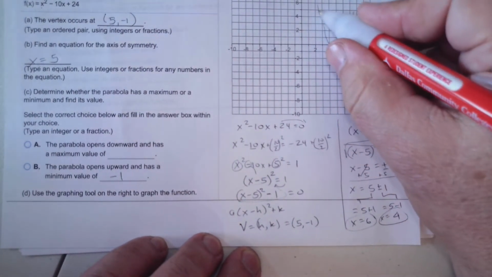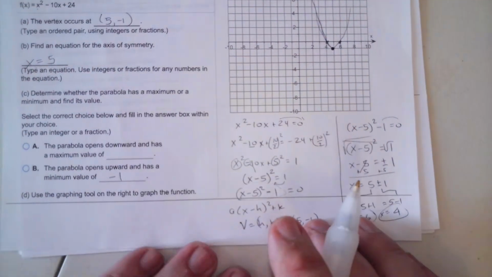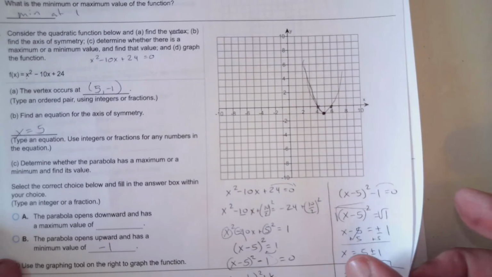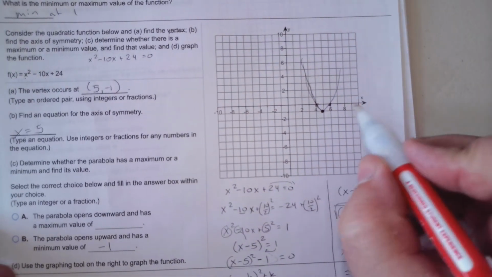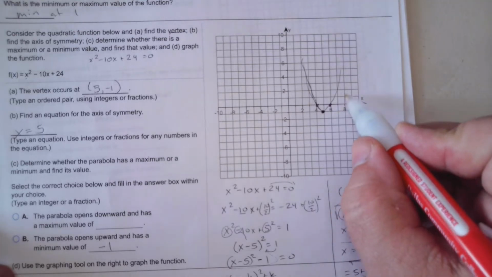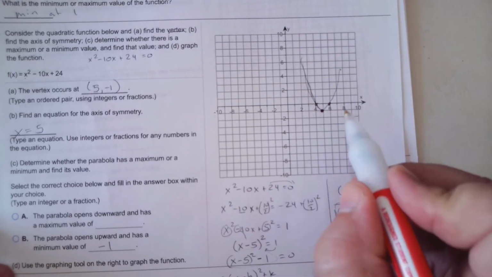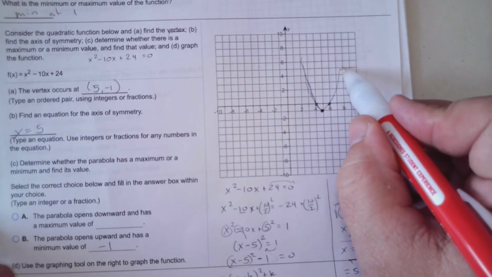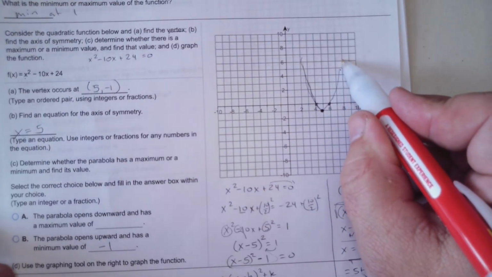We can find more points, but that's the graph. To make it really nice, I'd plug in 7 or 8. Let's say at 8 it's 6, which is there.